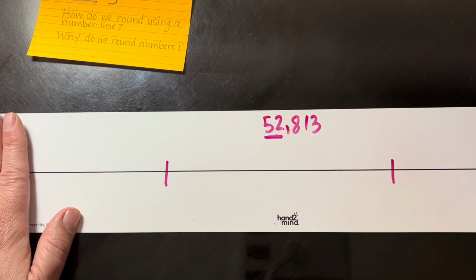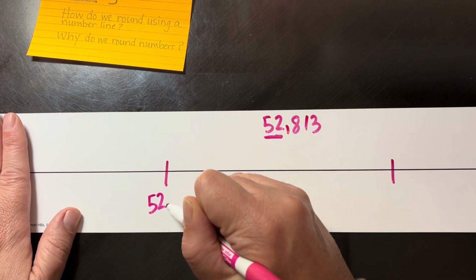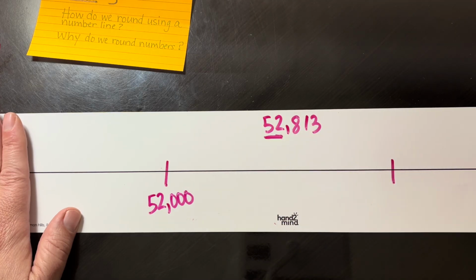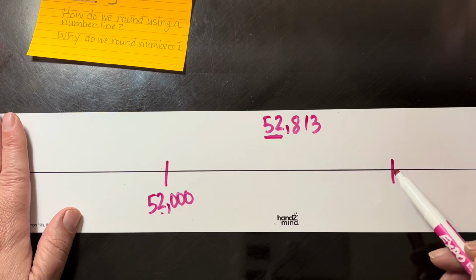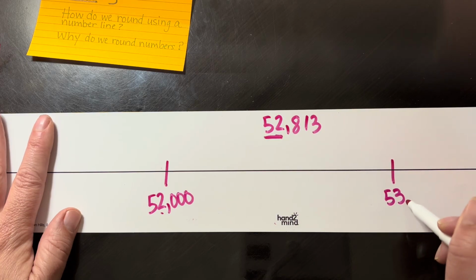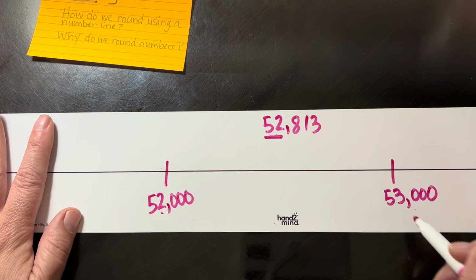It encompasses everything in front. So this number will be 52,000, and nice round numbers that follow the target place value. What would be 1,000 more than 52,000? Well, 53,000. Nice round numbers in the place value behind the target.